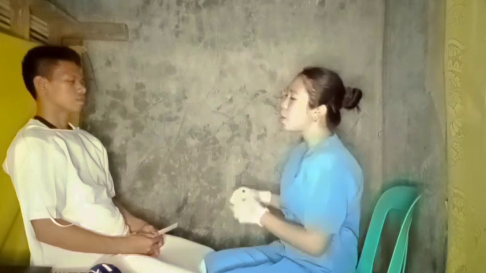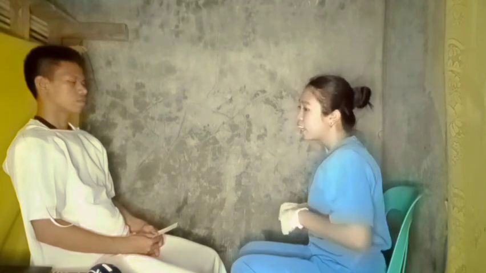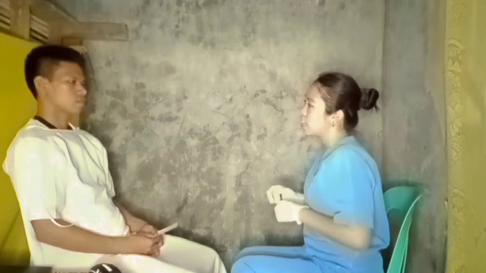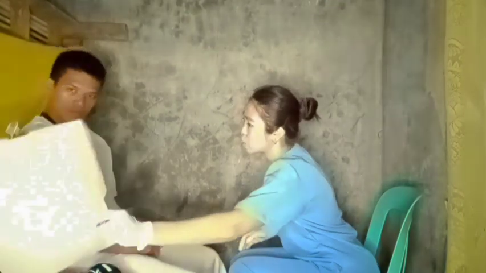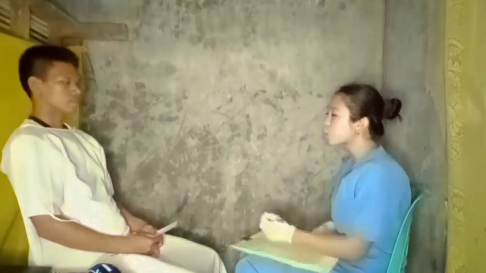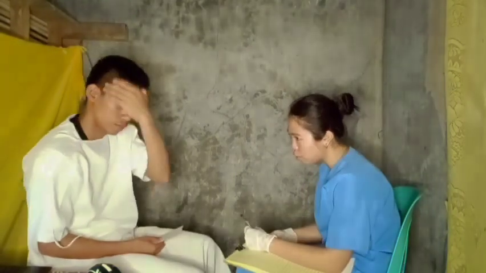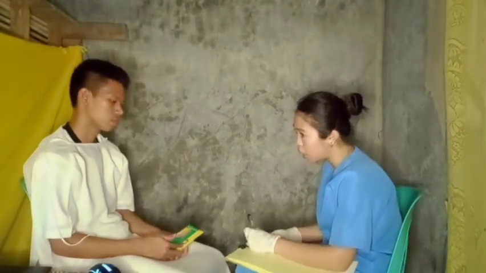Okay. So upon my assessment, I observed that your pupil shrinks upon exposure to light, then dilates when the light is moved away, which is a normal function of the pupil. Also, your pupil converges and constricts from near and far focusing on an object, which is normal. So I will be noting that, sir. And all in all, your pupil functions well, and there are no abnormalities, and it is a good sign.